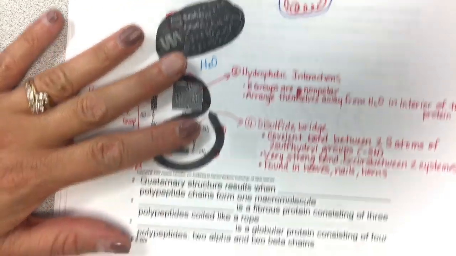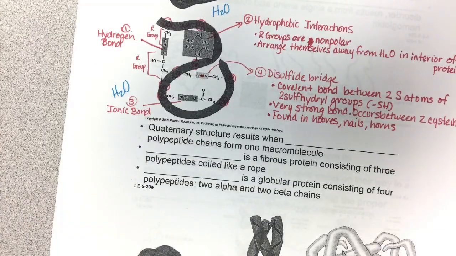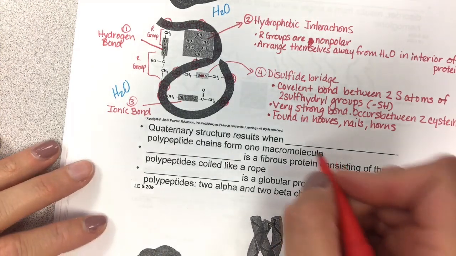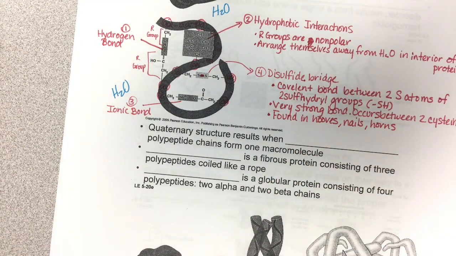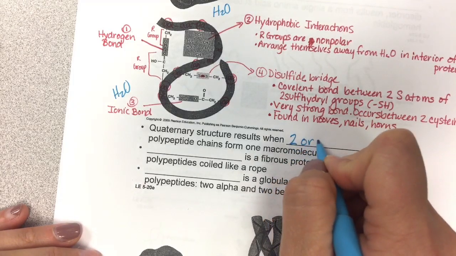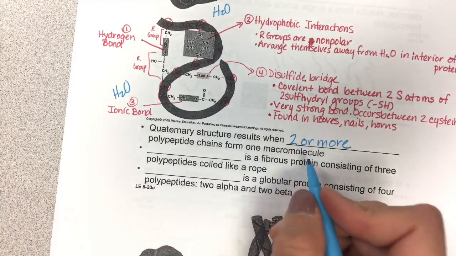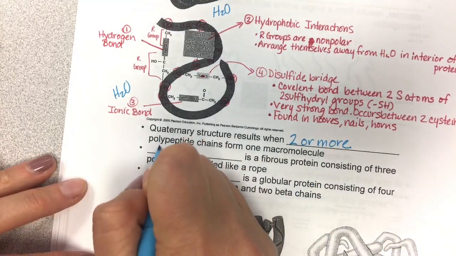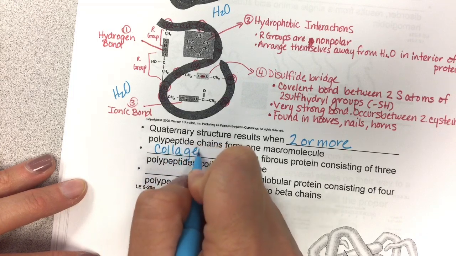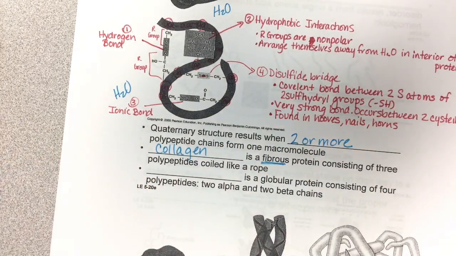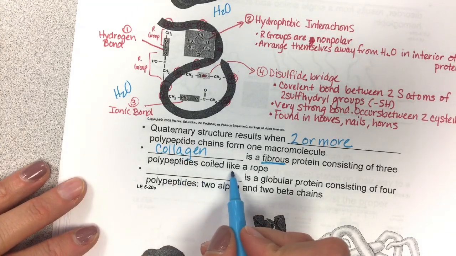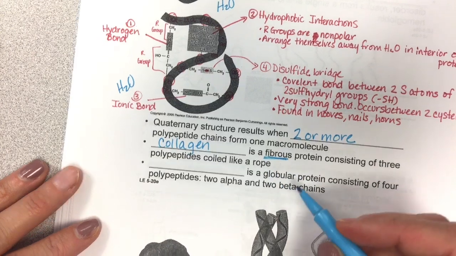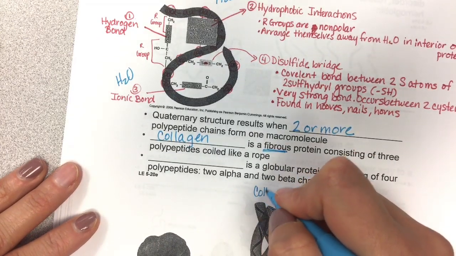All right, and then lastly, the quaternary structure. Quaternary means fourth. This results when two or more polypeptide chains form one macromolecule. An example I'm going to give you is collagen. It is a fibrous protein, meaning it's kind of like a fiber, string-like, consisting of three polypeptides coiled like a rope. If you look down here, this is an example of collagen.